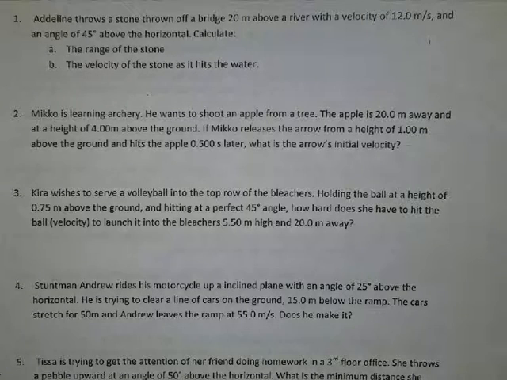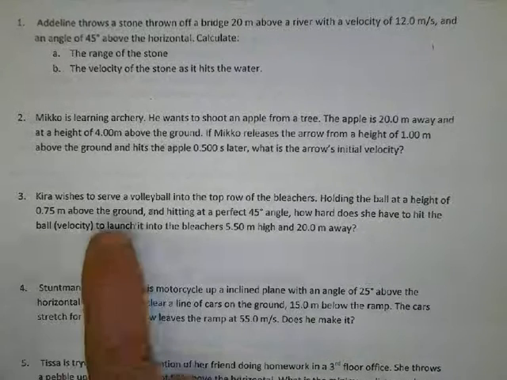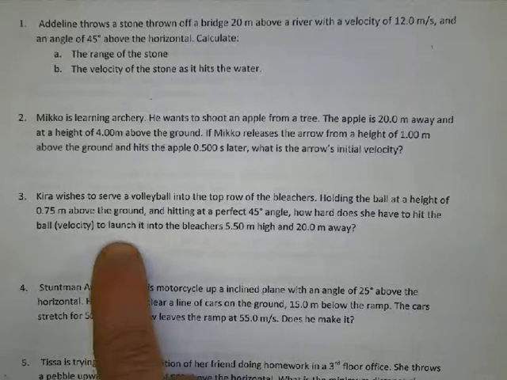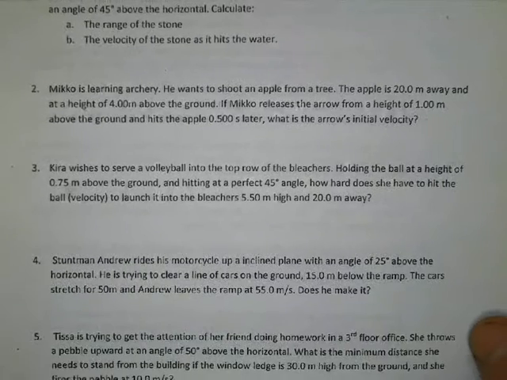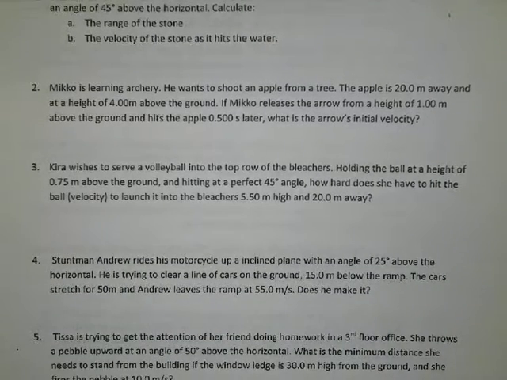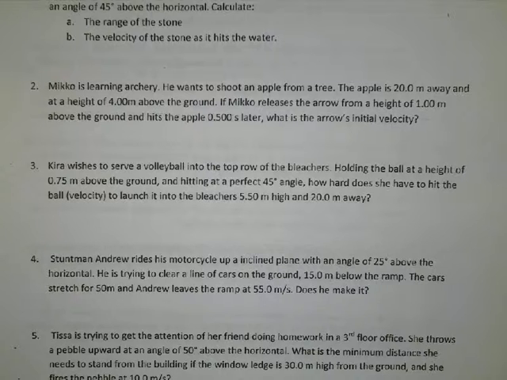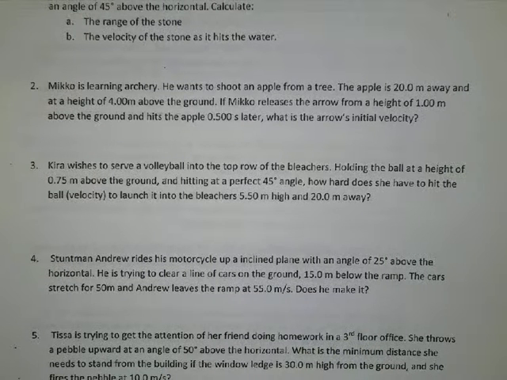Okay, I'm going to show you how I would solve problem number 3 here, which was in the type 3 problems for projectile motion. Kira wishes to serve a volleyball into the top row of the bleachers, holding the ball at a height of 0.75 meters at ground and hitting at a perfect 45-degree angle. How hard does she have to hit the ball to launch it into the bleachers 5.5 meters high and 20 meters away?